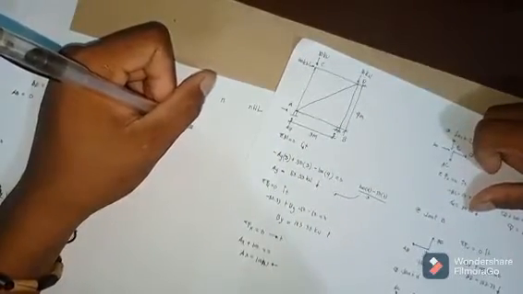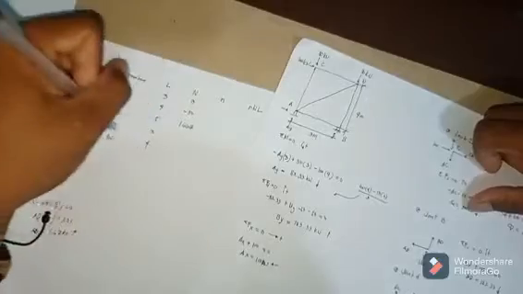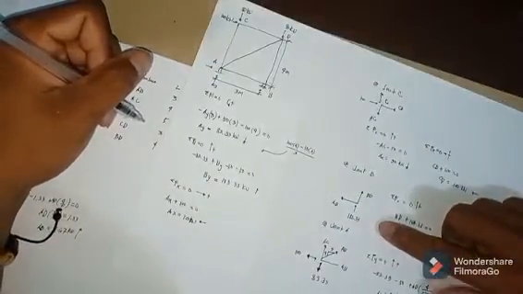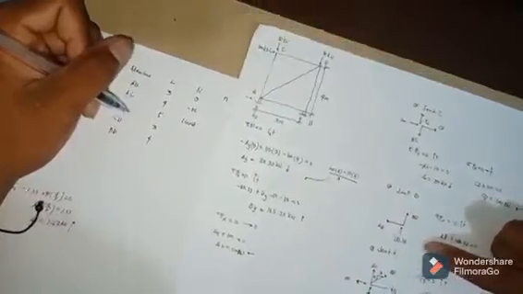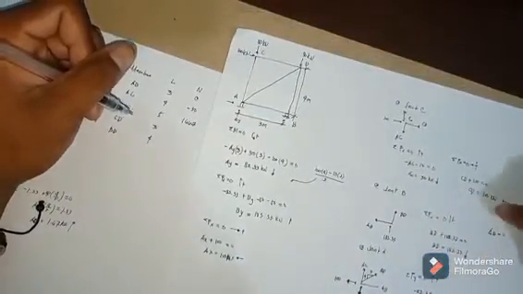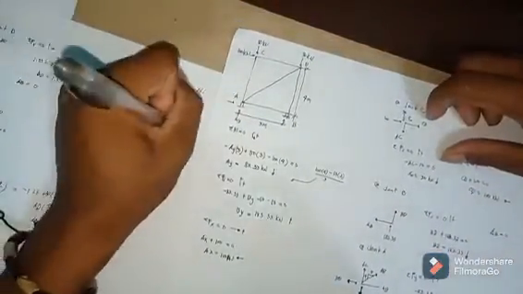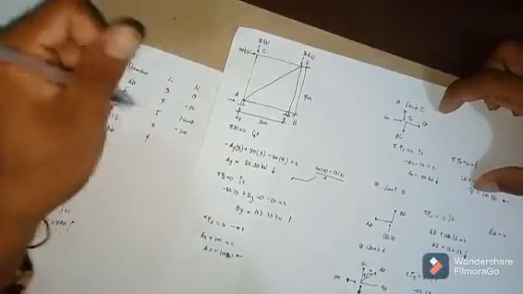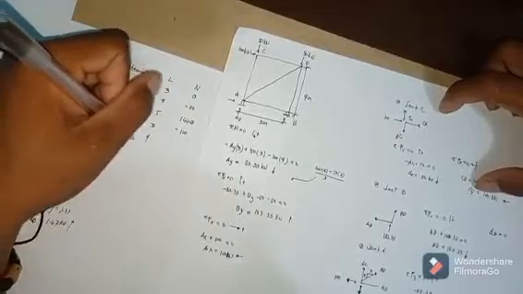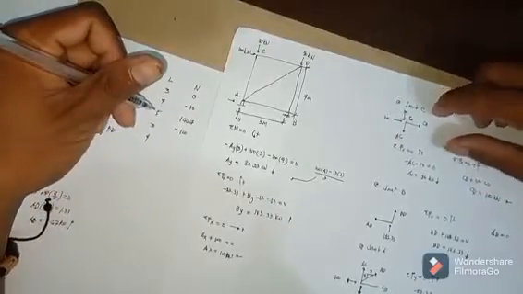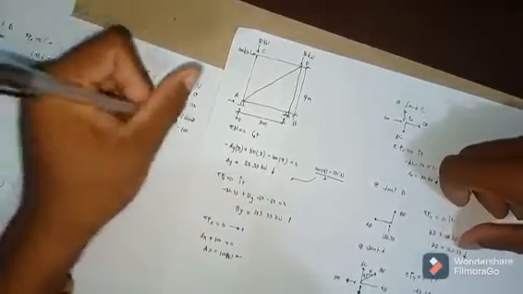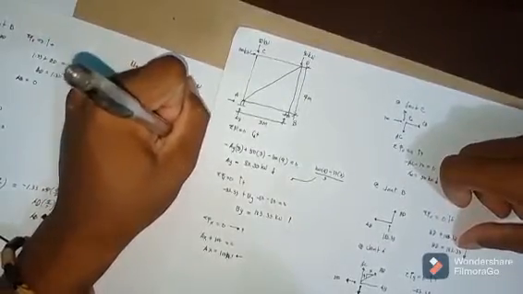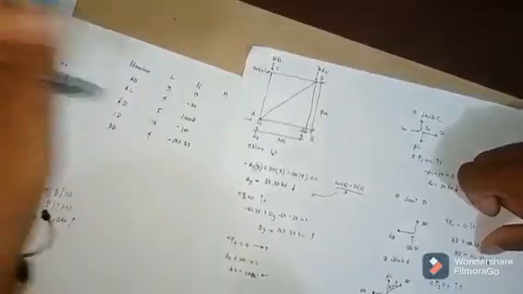And then CD is 100, which is negative, so negative 100. And BD is downward, so negative 883.33.